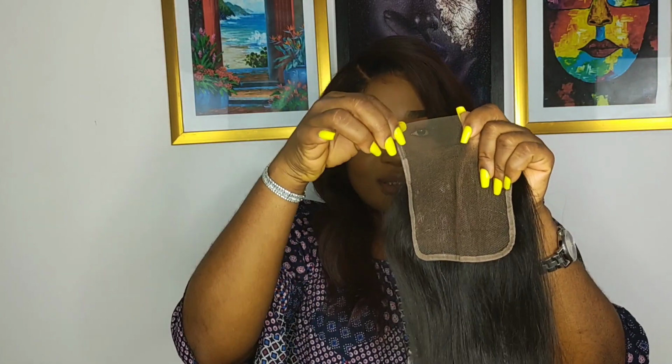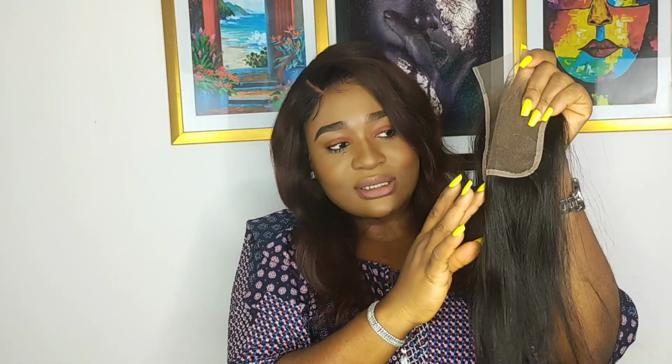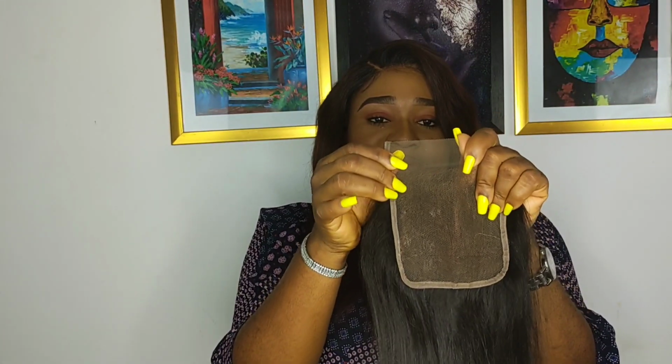So another type of closure, we also have a 6x6. We also have a 3x5. I don't have a 3x5 right here, but with a 3x5 closure, what we will have is something the length of this, something as wide as this, but as deep as this. That's all we have with a 3x5 closure. So you have sort of a wider area to work with on a 3x5 closure.